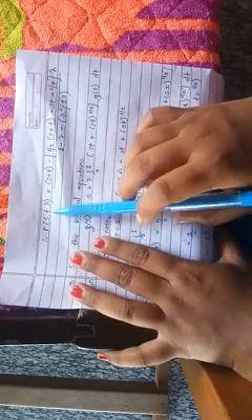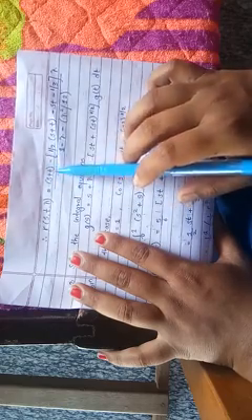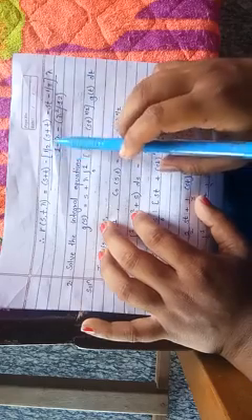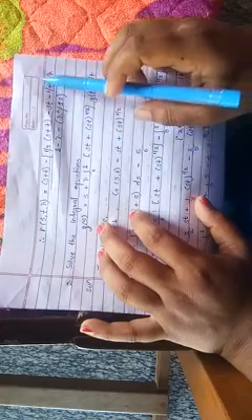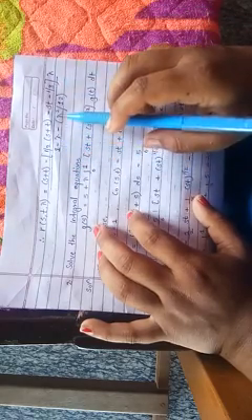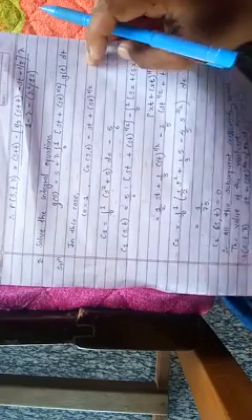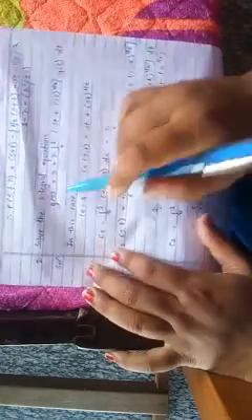Therefore the resolvent of s comma t comma lambda equals s plus t minus (half of (s plus t) minus st minus 1 by 3) times lambda, the whole thing divided by 1 minus lambda minus lambda square by 12. This is the solution for this integral equation.